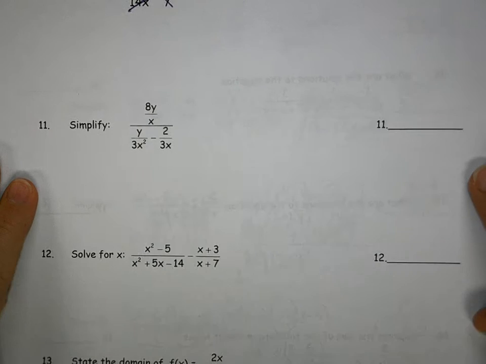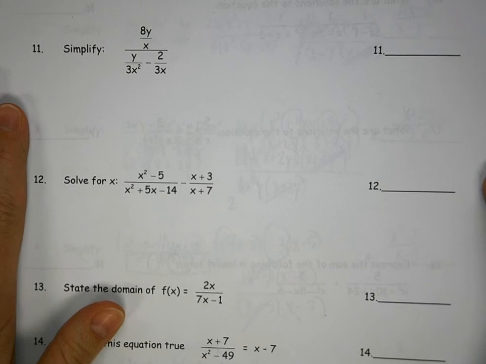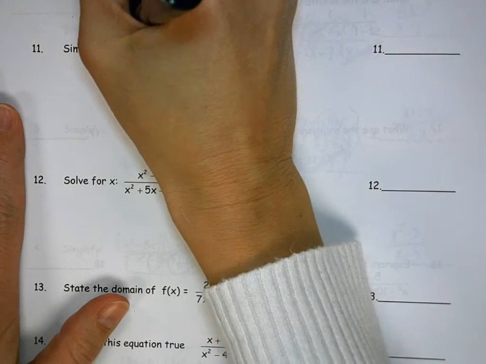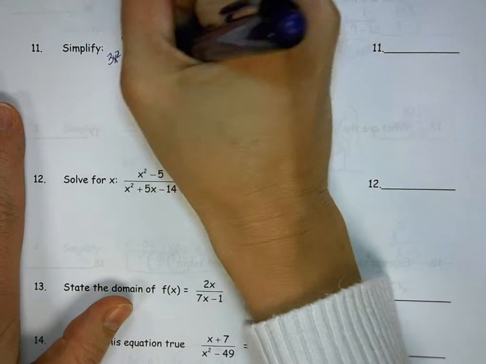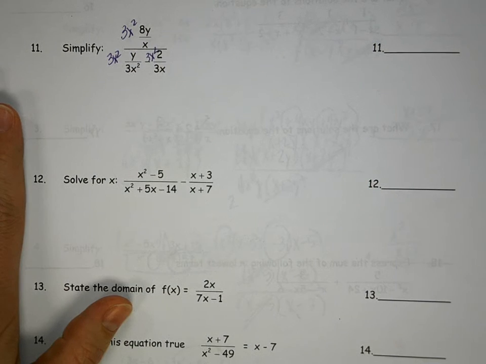Okay, so number 11, what would be my common denominator for this entire problem? 3x squared is correct. Thank you for being quiet. So we write 3x squared next to every single term. We are doing this the same way as we just did number 10.